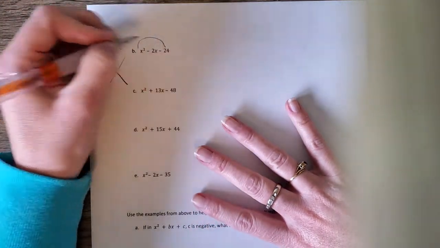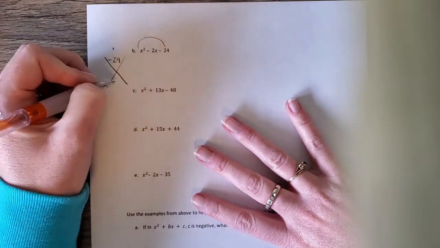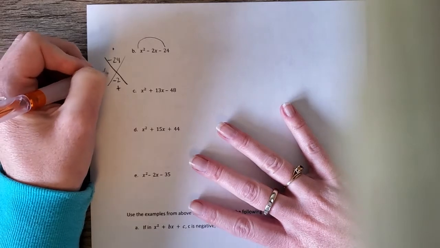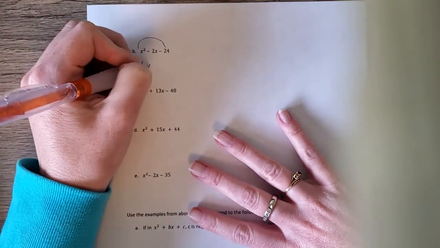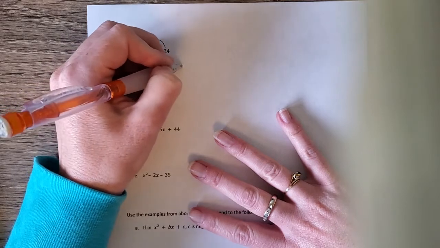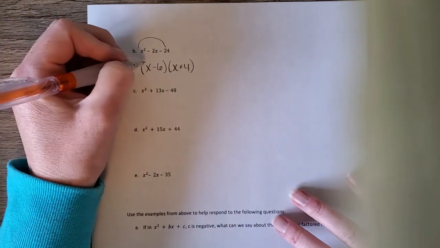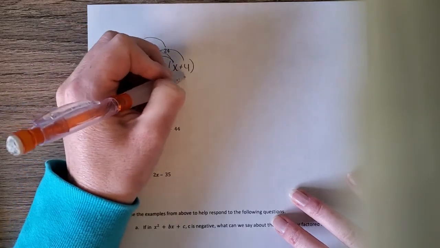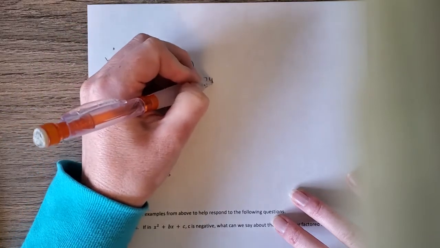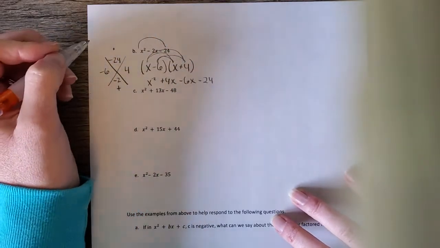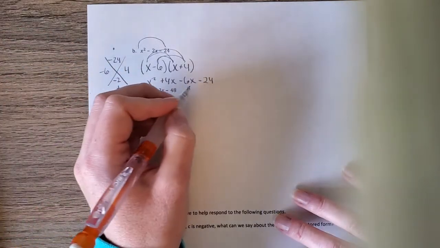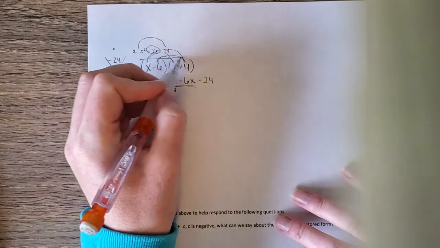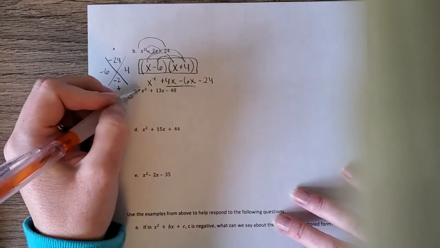So first times last, -24. Middle is -2. What multiplies to -24 and adds to -2? -6 and +4. So then we go to our answer, x minus 6, x plus 4, and then we check x squared plus 4x minus 6x minus 24. By the way, you can use tabular method if you'd rather do this multiplication instead of distributive. It works either way. If you look, the middle two will simplify to -2x, and it works. So again, this is called shortcut method. It only works if a is 1.